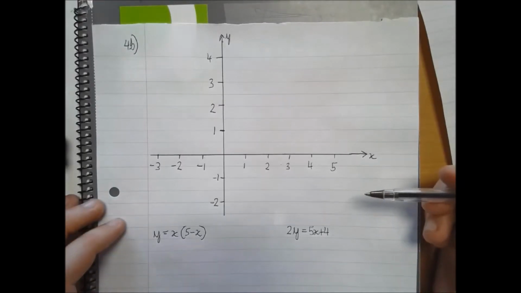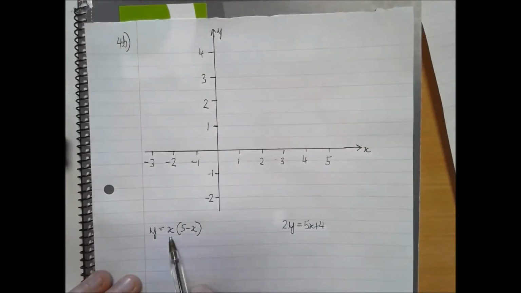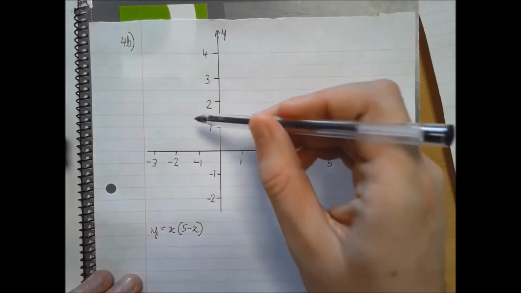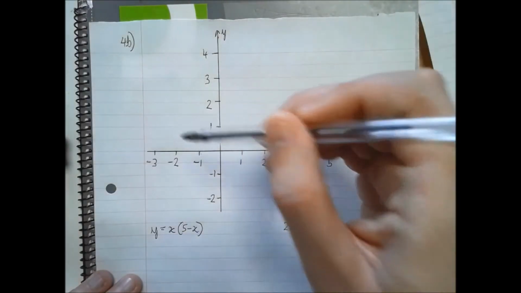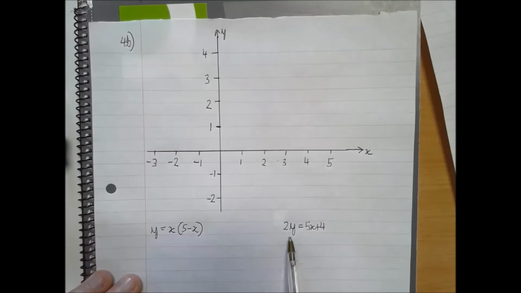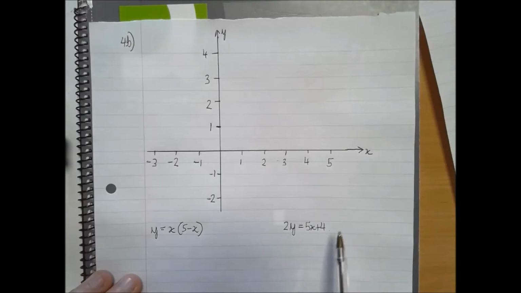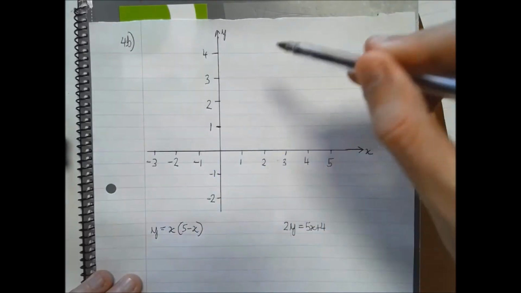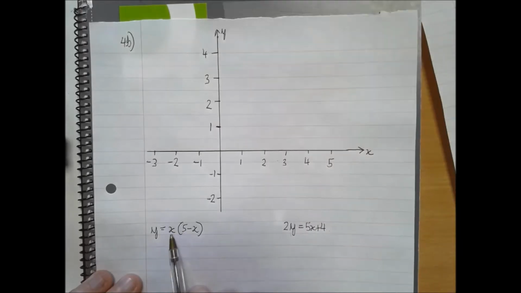Okay, so question 4b. We want to draw these two graphs now to show that they don't intersect, so it backs up our algebraic method in part A. What we've got here is obviously a quadratic. If we multiply this out, x times minus x will give us minus x squared. So instead of our normal positive quadratic, we've got a negative quadratic, so it's going to have that kind of shape. What we've got here is 2y equals 5x plus 4, so we know that's going to be a linear, a straight line somewhere. Because it's positive 5x, it's going to be a positive gradient, so it'll be somewhere along the lines of that.